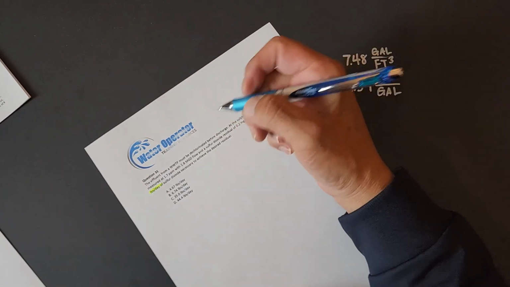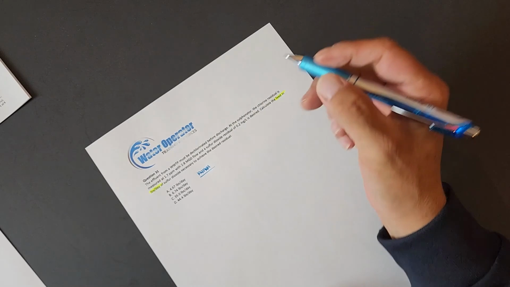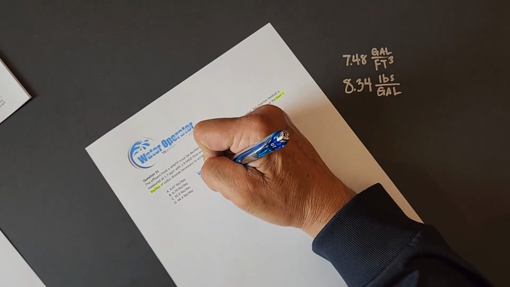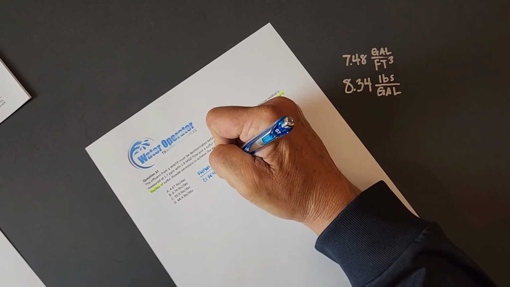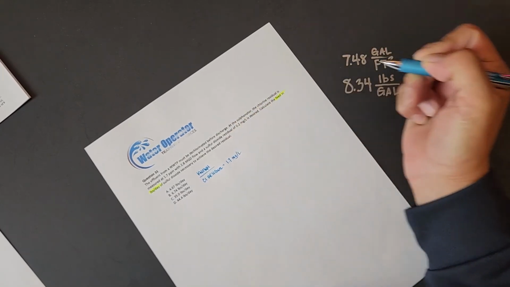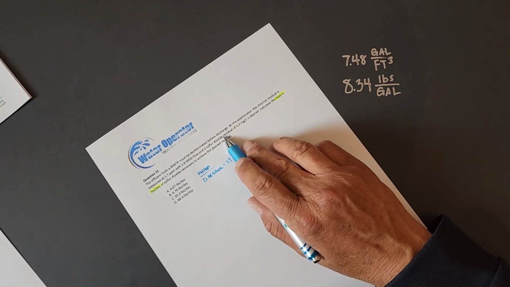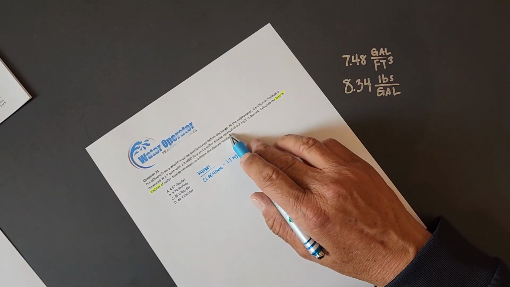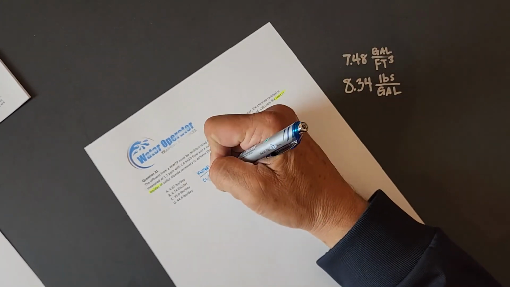So we know that the chlorine residual is measured at 1.7 parts per million. So we'll write chlorine residual equals 1.7 milligrams per liter. We want a sulfur dioxide residual of 0.2 milligrams per liter.